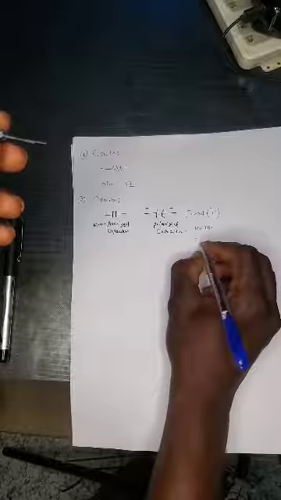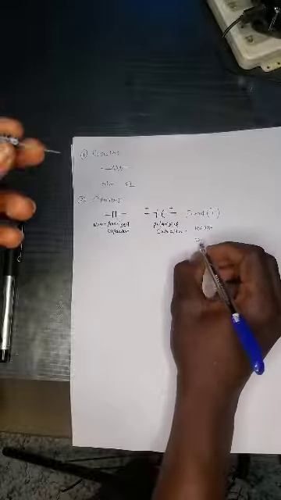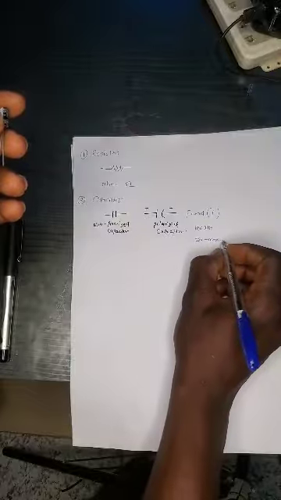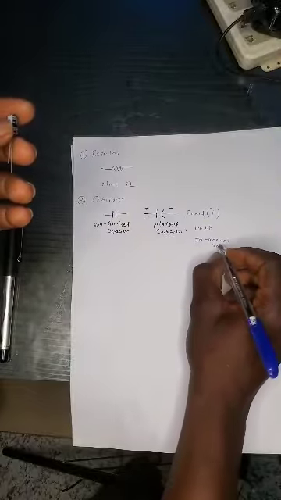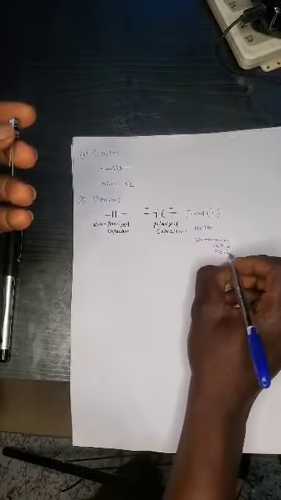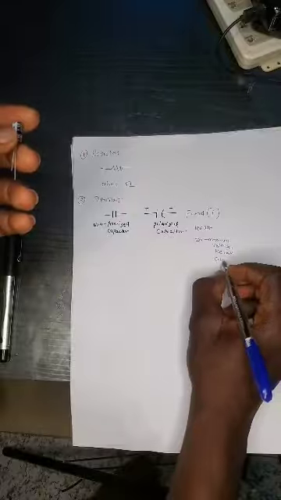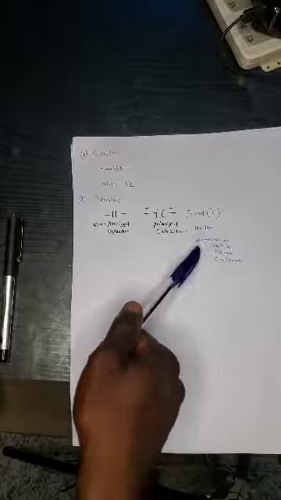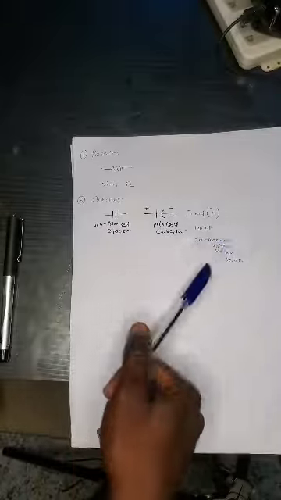Okay, so using something like 25 volts, that 25 volts that is written there indicates the maximum voltage the capacitor can handle. So what it means is that the maximum voltage this capacitor can handle is 25 volts. If you apply a voltage that is above 25 volts to this capacitor, it is going to blow up. That is what it means.